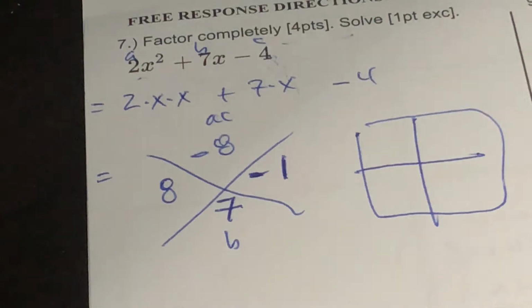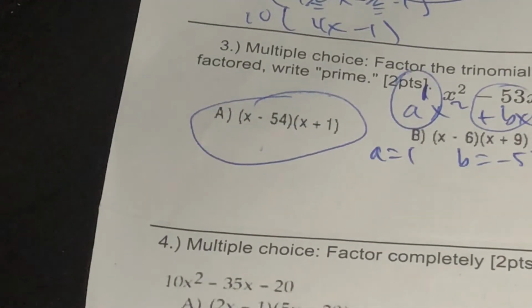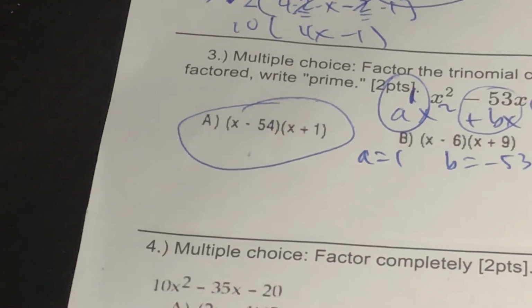Is that the same problem? So 2x squared, 7x. 7x. Oh, it's different. Do you see that? This one's negative, and ours is a plus.